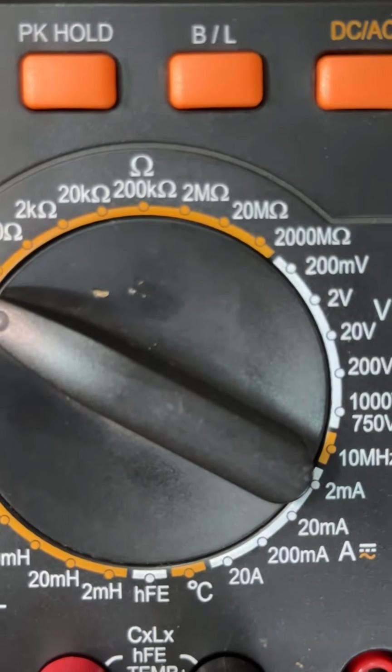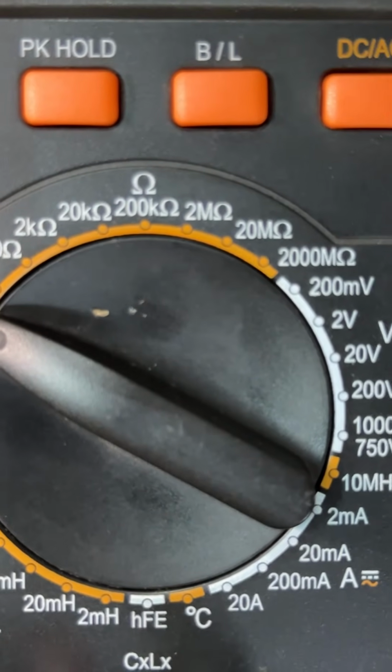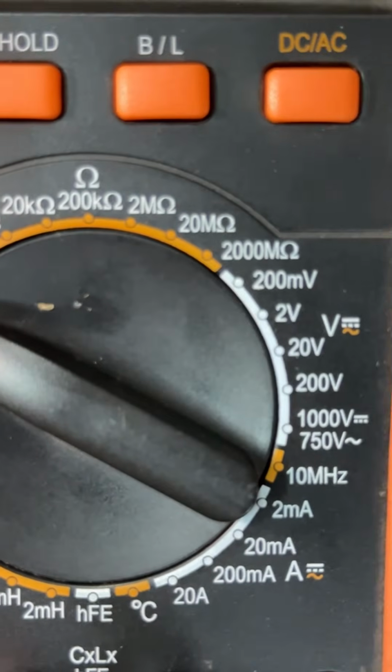This is a big range, and the unit is ohm, the sign of omega.